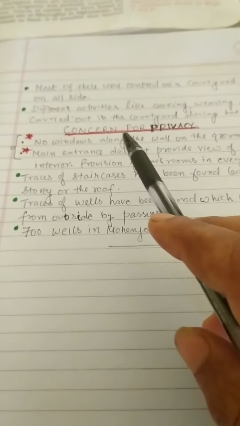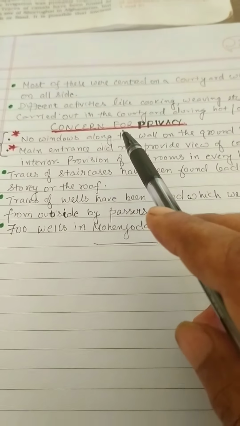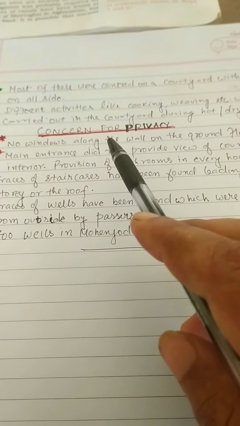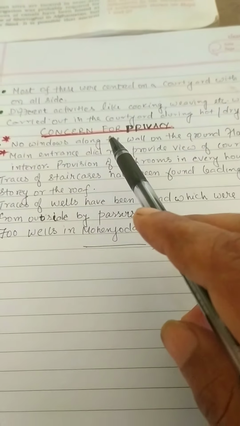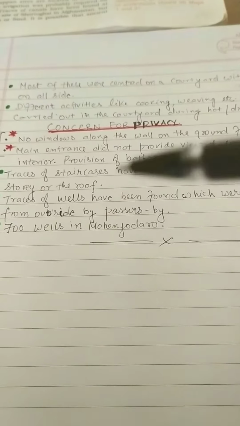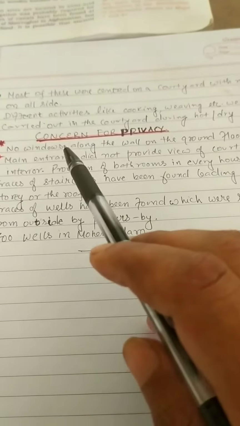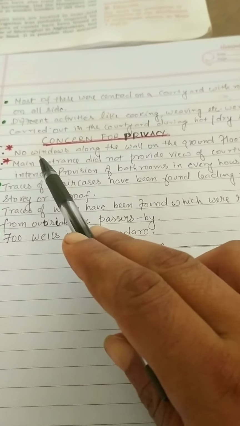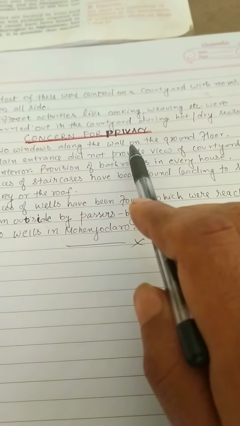So what did they do? Now this is very, very interesting, and this question is asked in the board also. What were the steps taken by the Indus Valley people to protect their privacy, or what were the privacy concerns of the Indus Valley people? So you will answer it this way. Now, no windows were there along the wall on the ground floor.